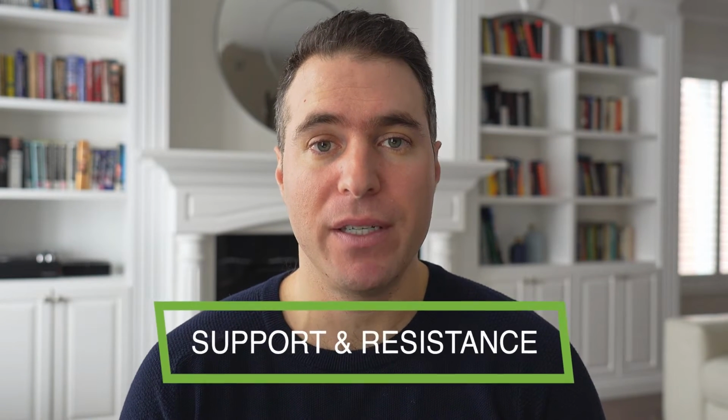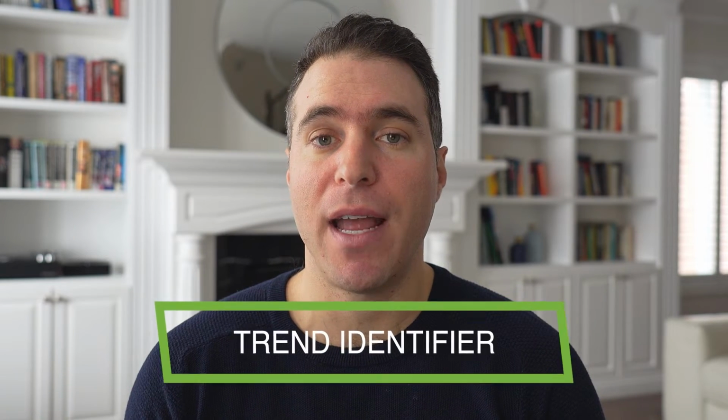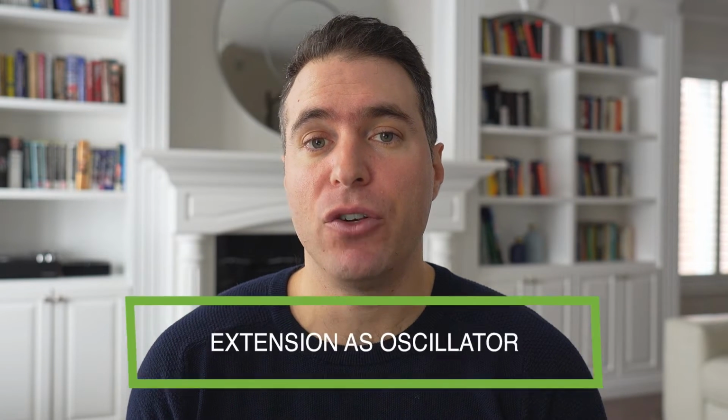So it's a simple tool, but it can really be used in three key ways. And this is why it's so helpful. It provides so much information, although it's just one simple tool. You can look at it as support or resistance. We can look at it as a trend identifier, whether you're in an up or down trend. And you can also look at it in terms of extension, as an oscillator, whether you're too far above or too far below this average.